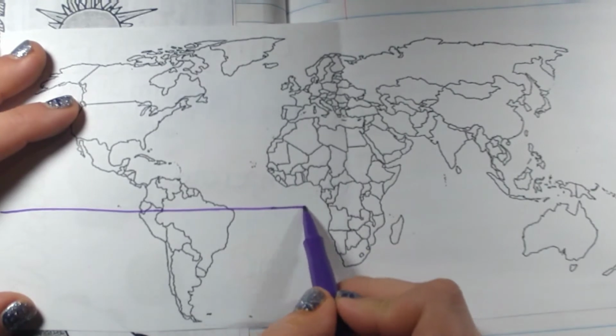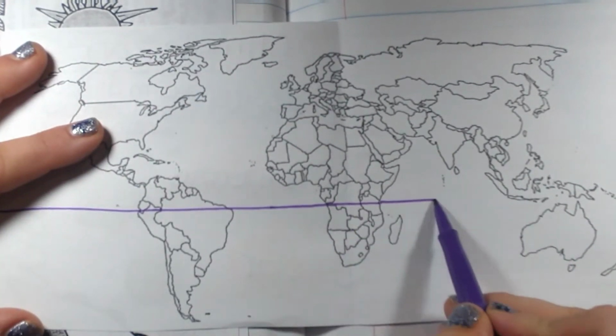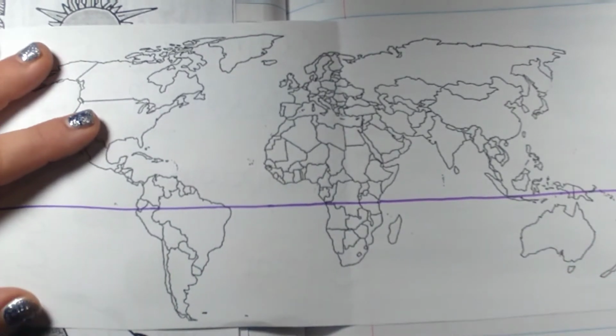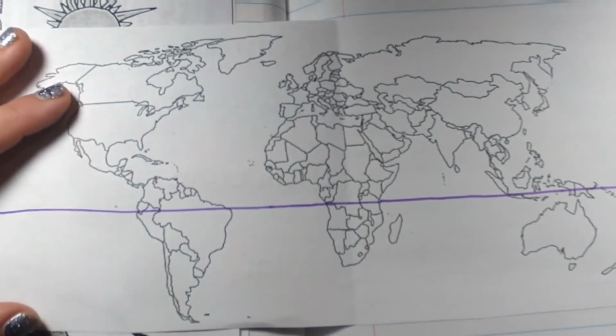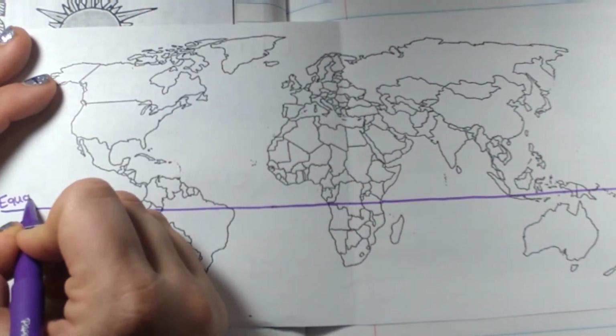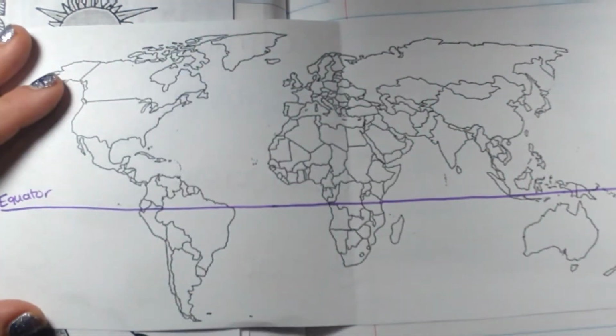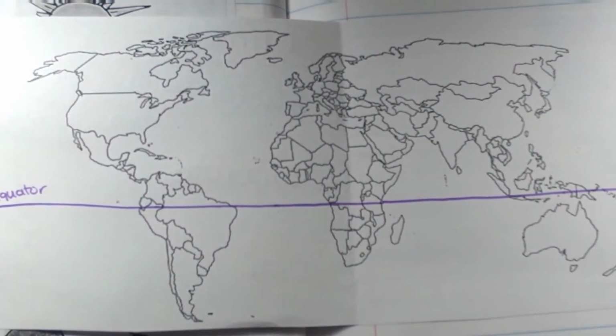It's going to go through these countries, and there. Okay? So that's an estimate. This is the equator. Now, no, it doesn't divide the paper in half evenly because I cut it differently, but that is where the equator goes, and that is where we divide our Earth in half.